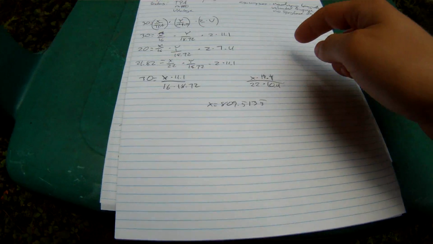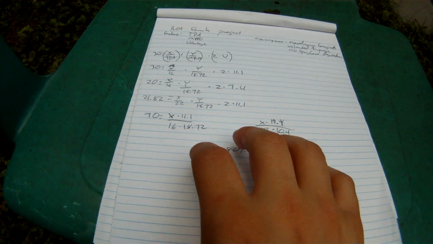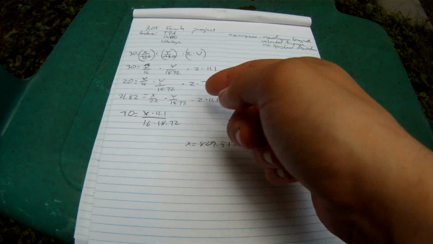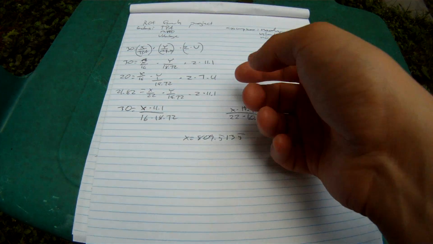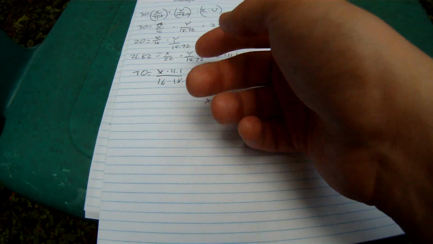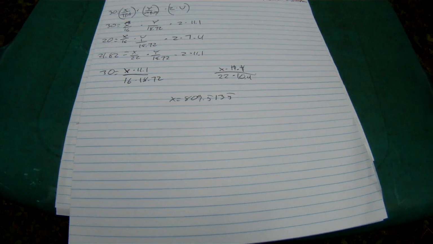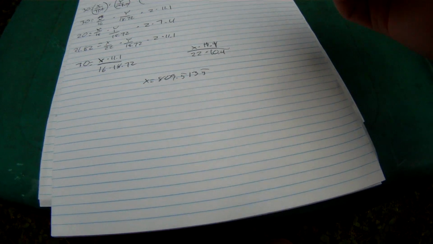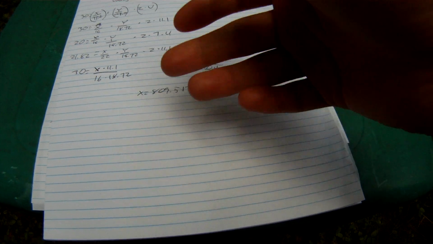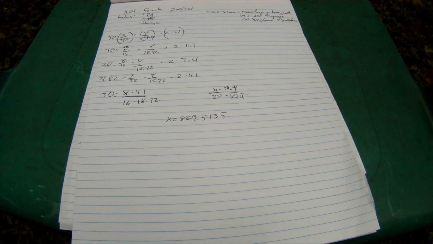I plugged in my standard setup, 11.1 volt battery, 16 turns per armature motor, 18.72 ratio gears equals 30 rounds per second, and solved for X, the constant, the HS5 constant, if you will. That's how I arrived at this.